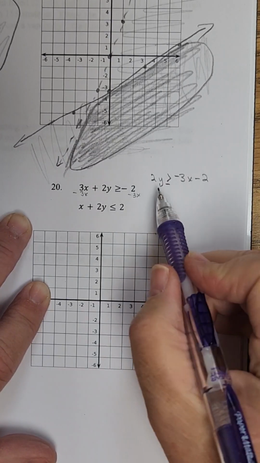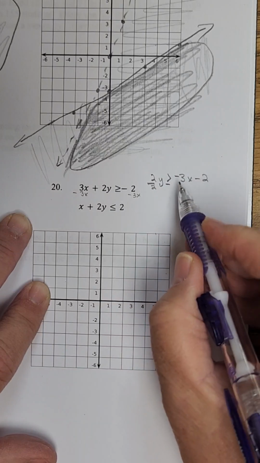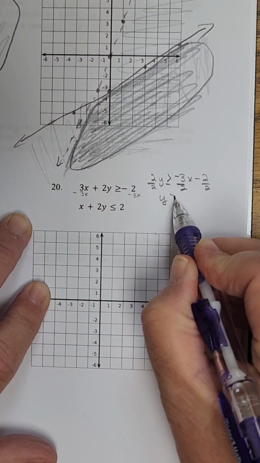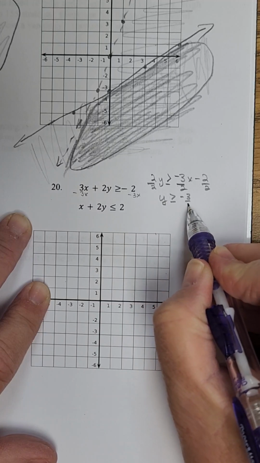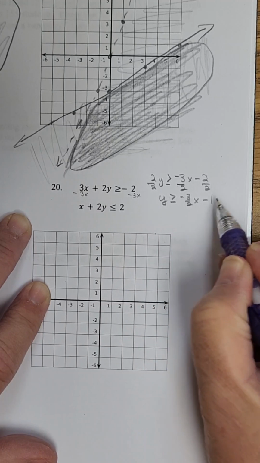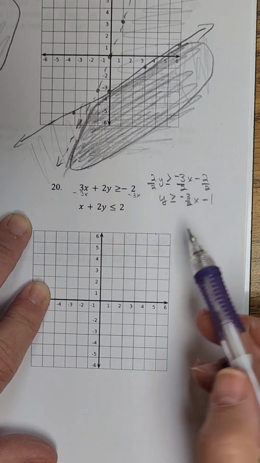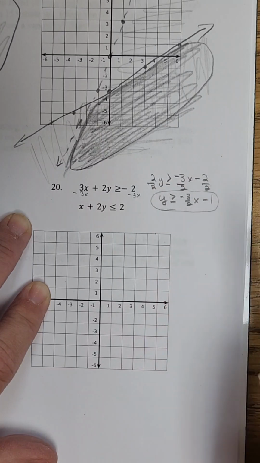Then we got to divide by 2. And we have y is greater than or equal to negative 3/2 x minus 1. Now, we don't flip anything here because it was a positive 2 that we divided by. So this is one that we're going to graph.